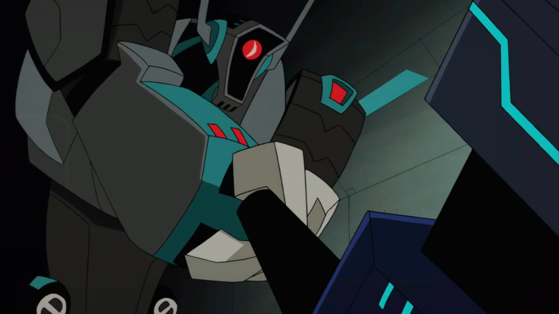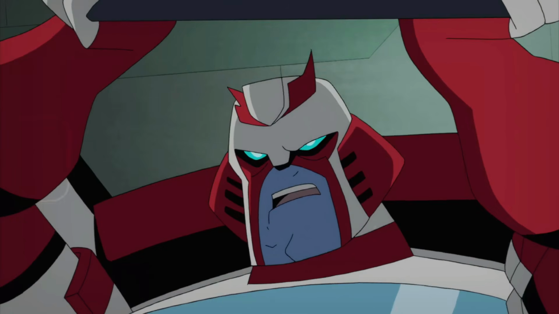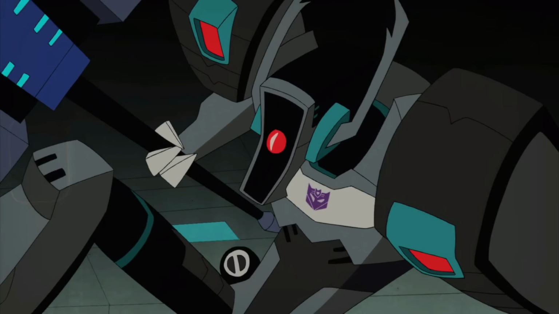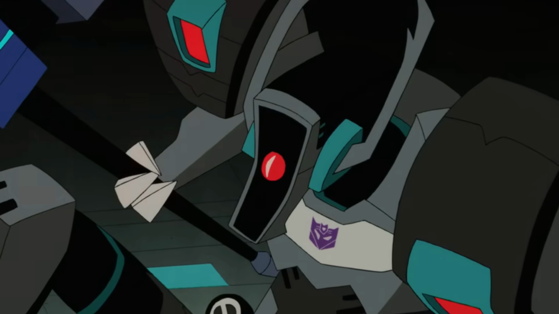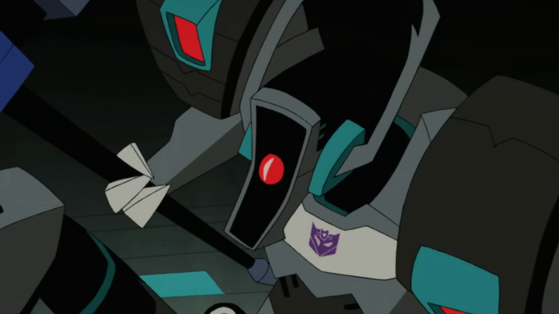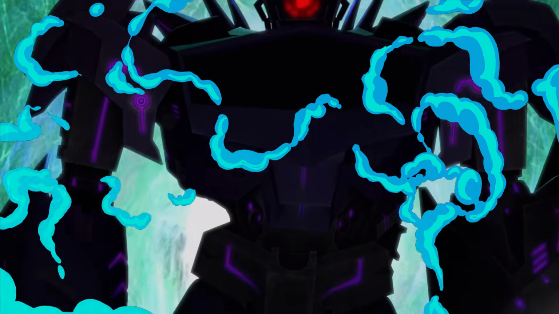Shockwave uses everything he's learned as Longarm to outmaneuver the Autobots, anticipating their responses and exploiting their weaknesses. He knows their protocols, their chain of command, and their decision-making patterns, and he turns all of it against them.